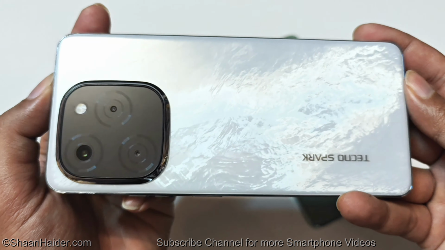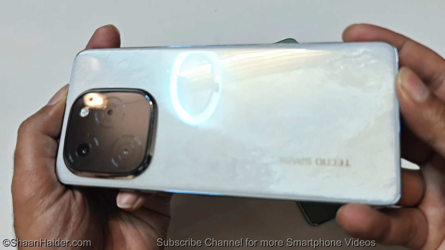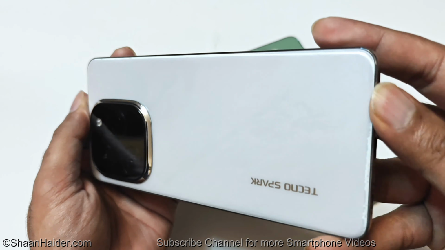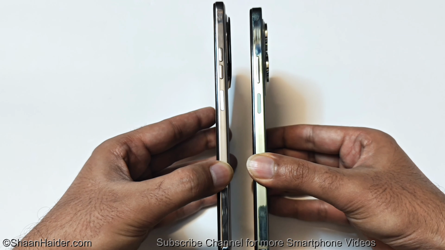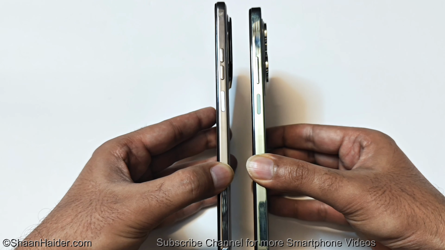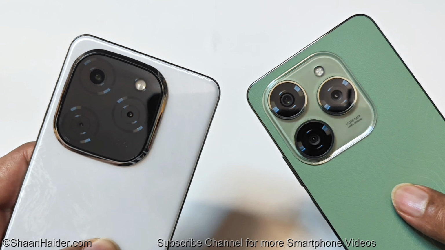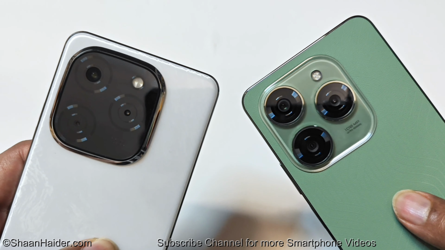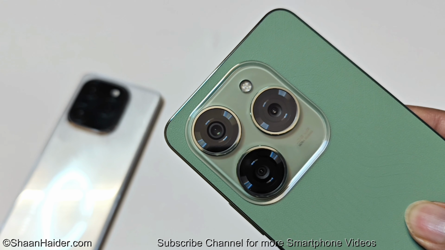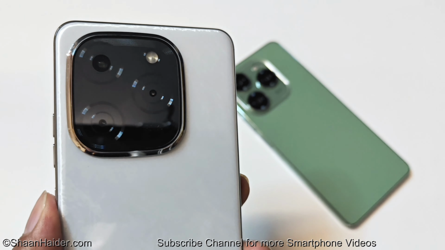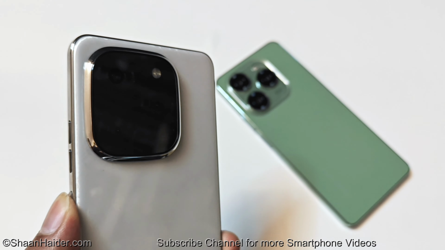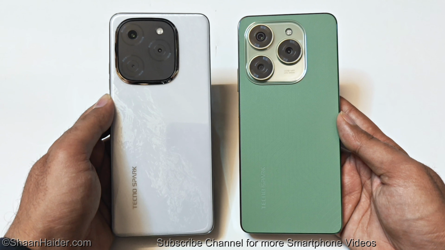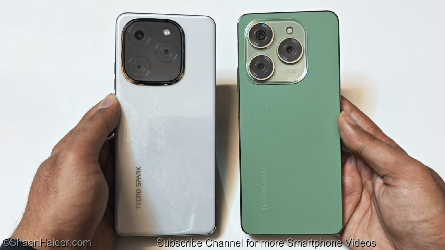Another difference is that the back panel of Spark 20 Pro 5G is slightly curved on all four sides, while we got a flat back panel on Spark 20 Pro 4G. The frame of Spark 20 Pro 5G is slightly thinner compared to what we got on the 4G version, and the biggest difference comes in terms of the camera module design. While we got an iPhone looking camera on Spark 20 Pro 4G, what we got here on Spark 20 Pro 5G is very much similar to the camera module of Xiaomi 14. So as I said, both of them come with many different kinds of options in terms of color and the back panel material, and based on your preference you can go with any of them.